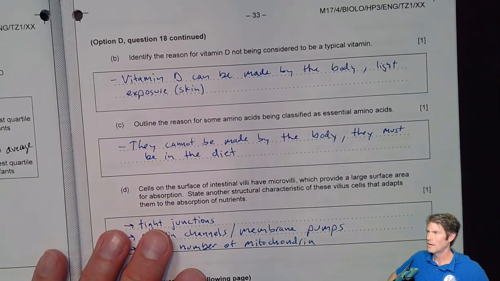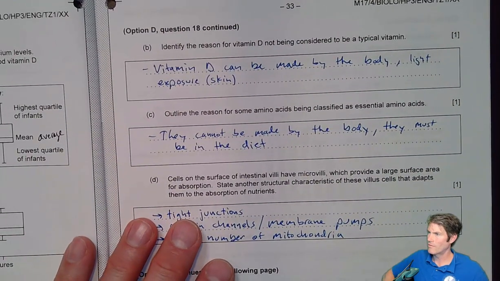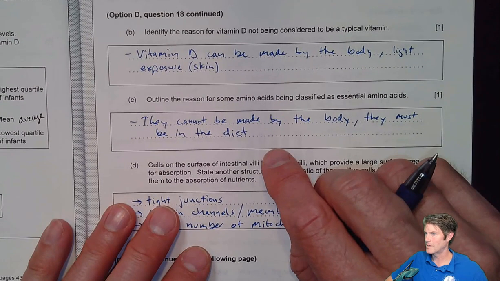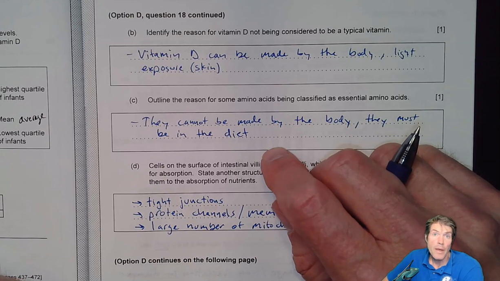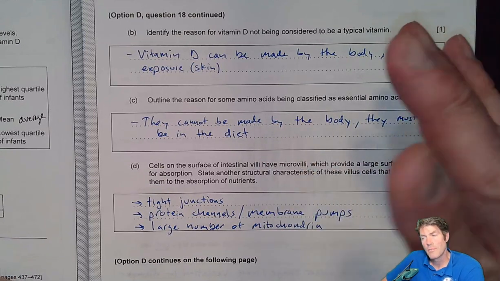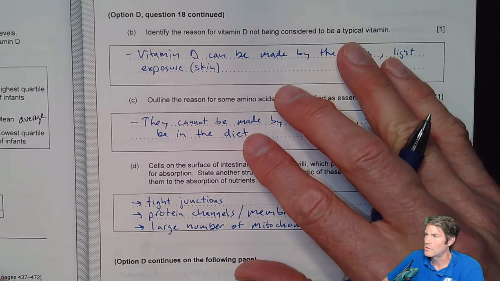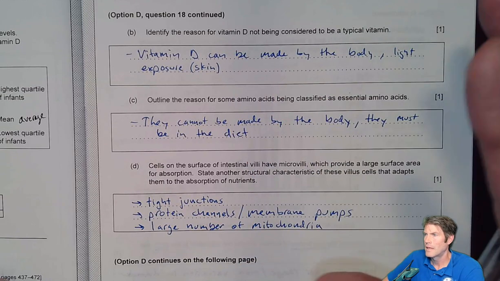Next question: a reason for vitamin D not be considered a typical vitamin. That's because your body can make it, right? Exposure to sun by the skin, your body can manufacture it. So that's it.